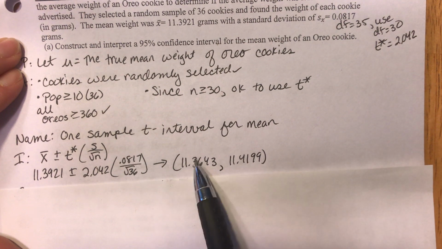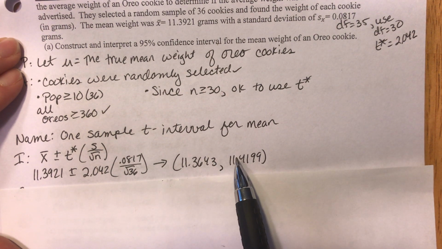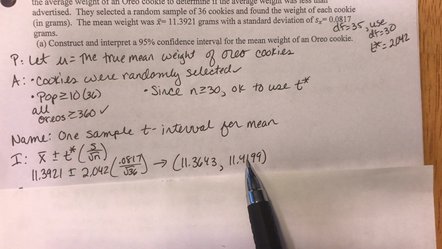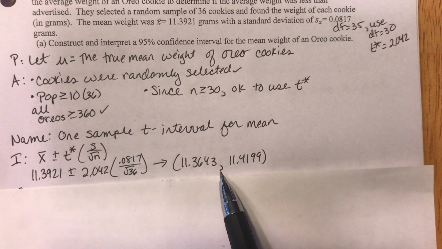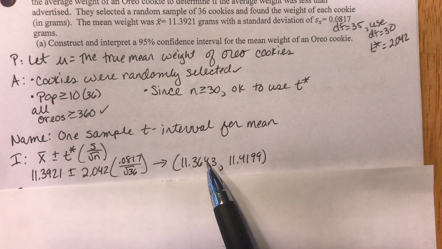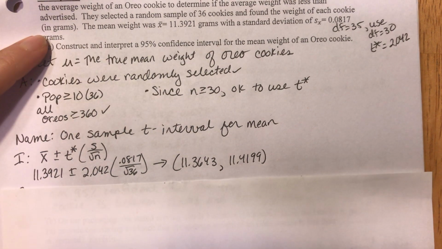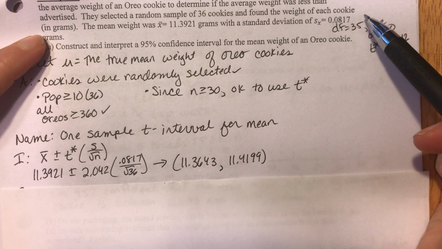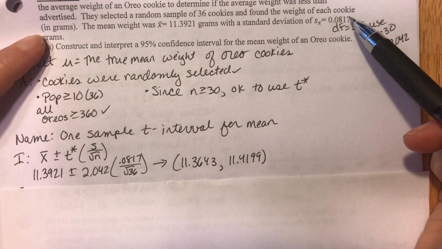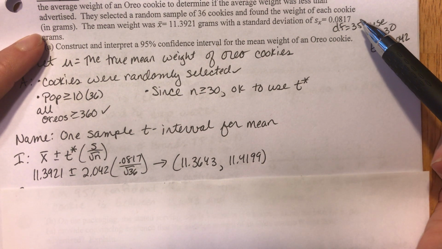Okay, this is a pretty narrow interval, but it should make sense, right? Think about Oreos. I love Oreos. If you think about Oreos, they're all the same size, so the weight of them shouldn't fluctuate. It's logical that our standard deviation up here of 0.08 grams is really tiny because Oreos are pretty identical to each other.